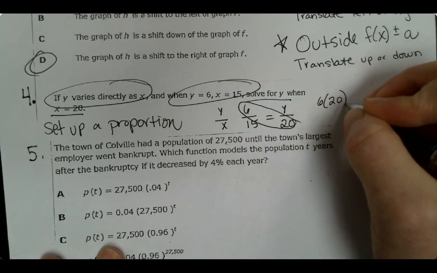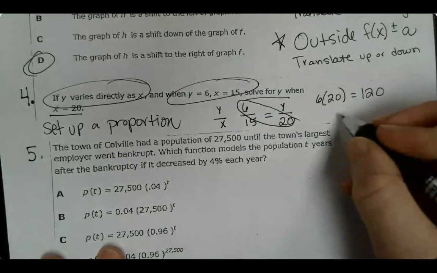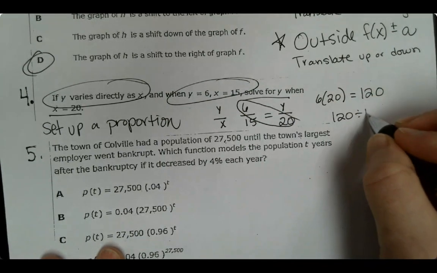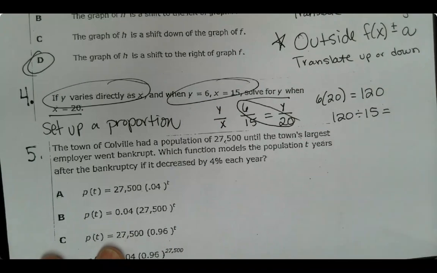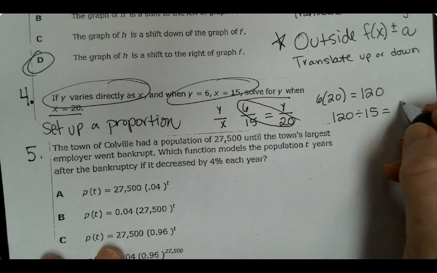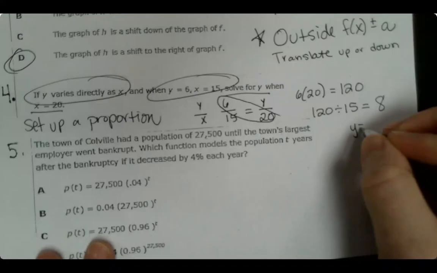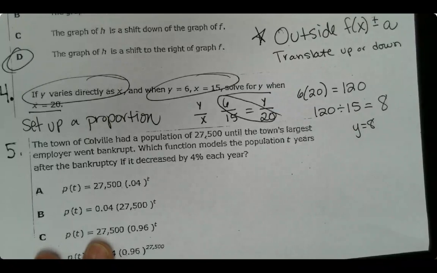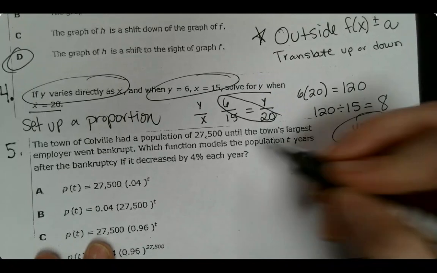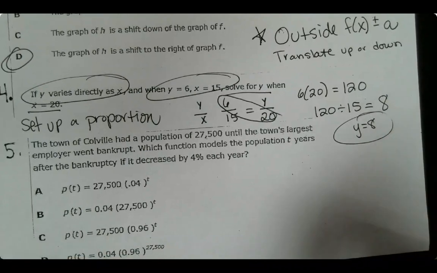I multiply the diagonal and then divide by the other number. Eight. So if they were to ask, you could put 8 or you could put y equals 8. These are easy problems, but we haven't seen them in so long. I wanted to make sure to go over it.